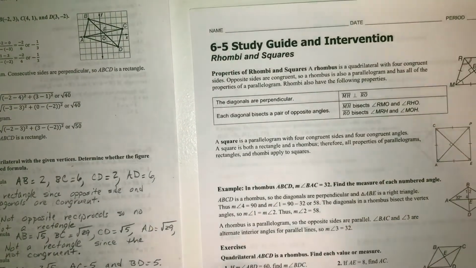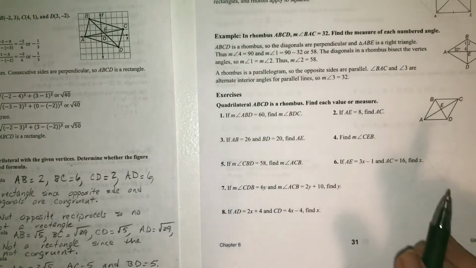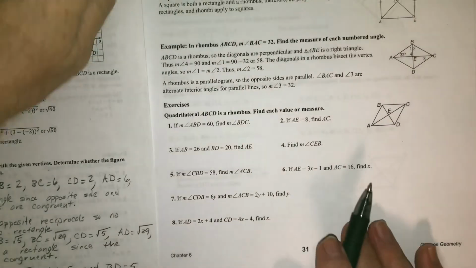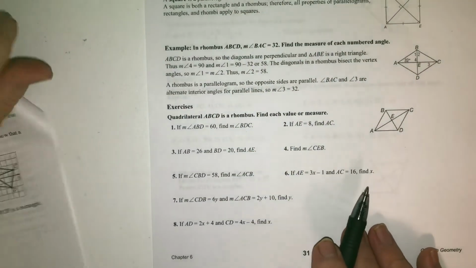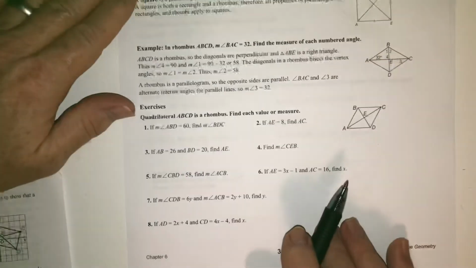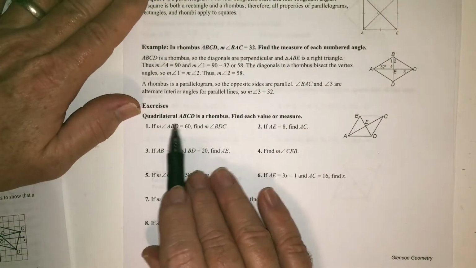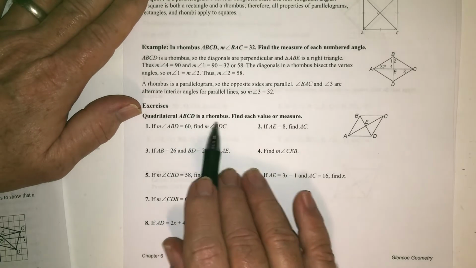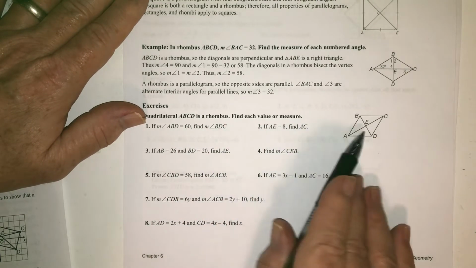All right, let's move on. Next, we're going to look at the rhombi. The diagonals are perpendicular, and each diagonal bisects pairs of opposite angles. Now, let's use some of those rhombi theorems. Let's start with, they tell us quadrilateral ABCD is a rhombus. Find each value or measure.